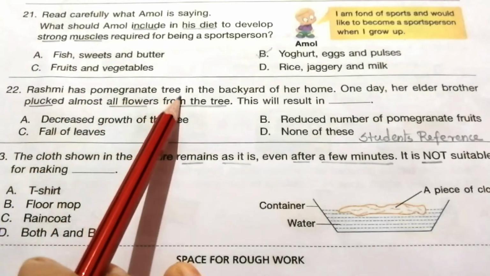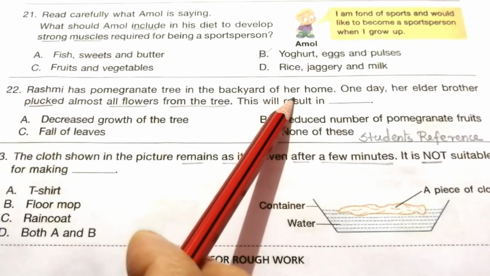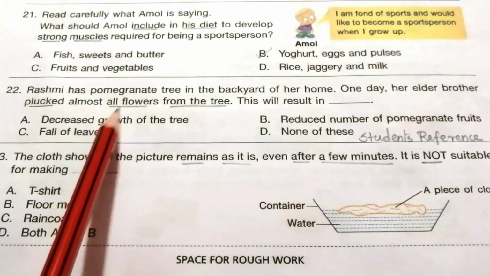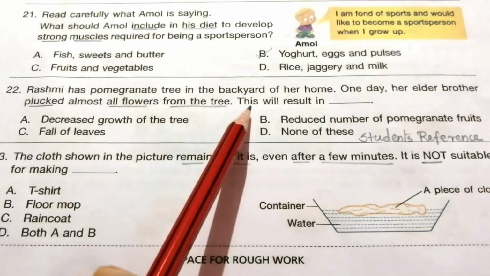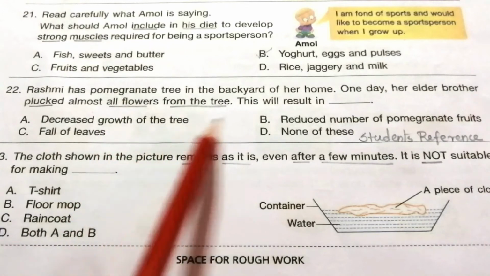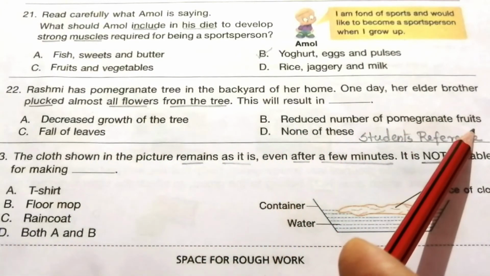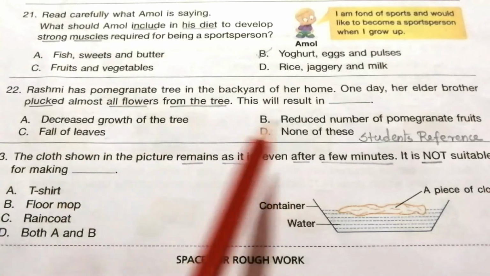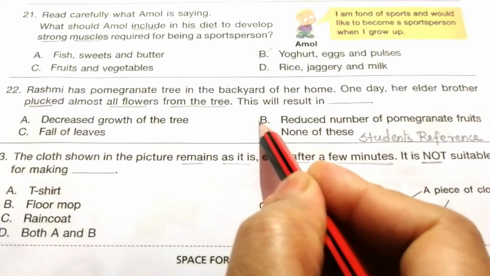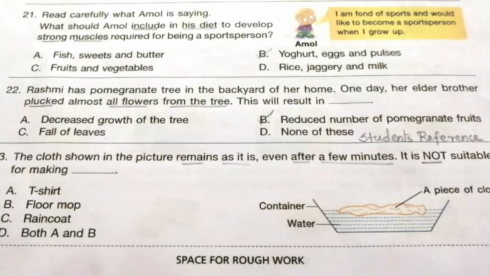22. Rashmi has a pomegranate tree in the backyard of her home. One day her elder brother plucked almost all flowers from the tree. This will result in dash. Decreased growth of the tree, reduced number of pomegranate fruits, fall of leaves, none of these. We know flowers are converted into fruits. So the answer is B. Reduced number of pomegranate fruits. This is a repeatedly asked question.